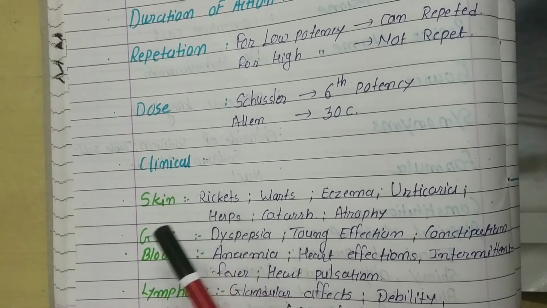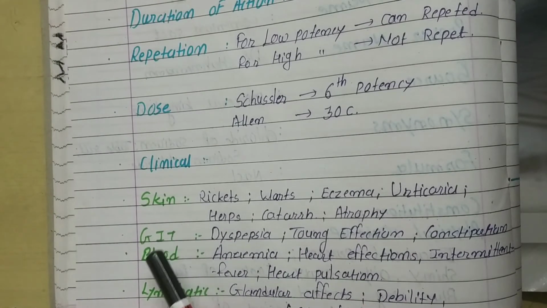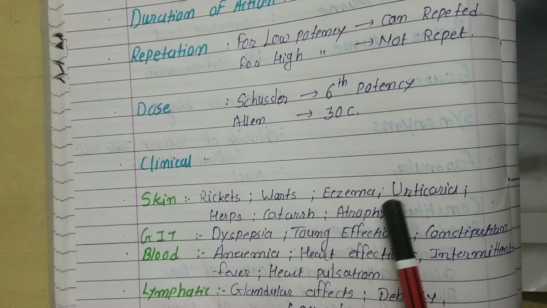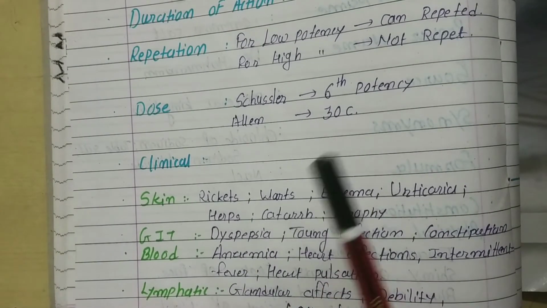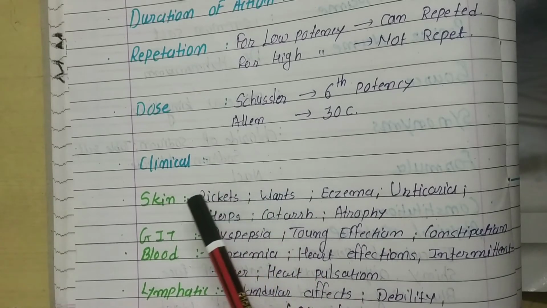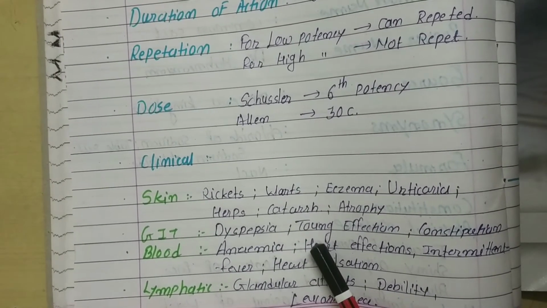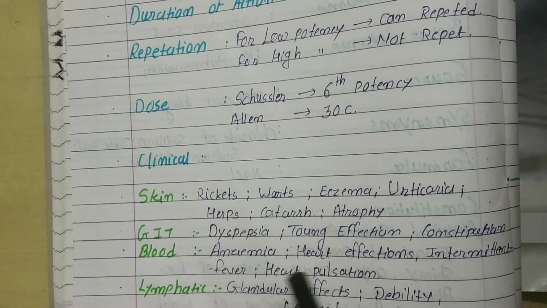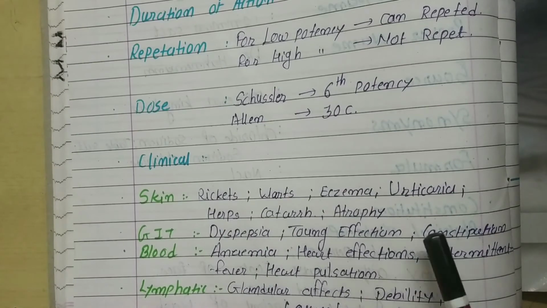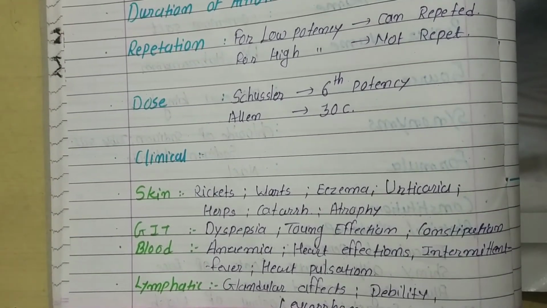It has a very great impression on the skin. On the skin, there are wrinkles, warts, eczema, alopecia, herpes, and catarrhs, and most often all skin diseases are cured by NATRUM MUR. In GIT diseases there is dyspepsia, and the tongue is affected. The tongue in NATRUM MUR is very characteristic, we can see it earlier, and constipation is very common in NATRUM MUR.